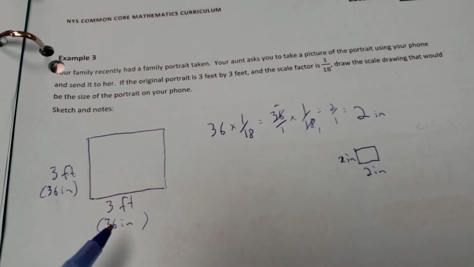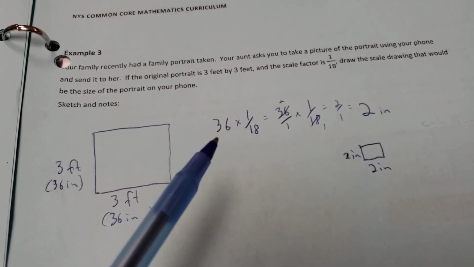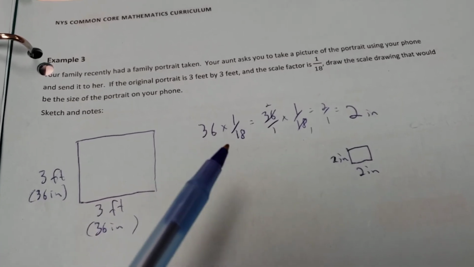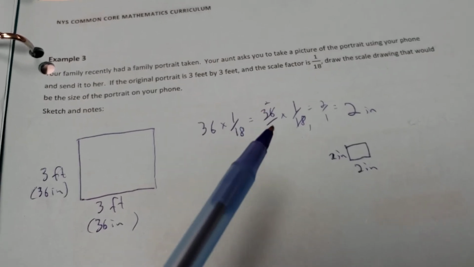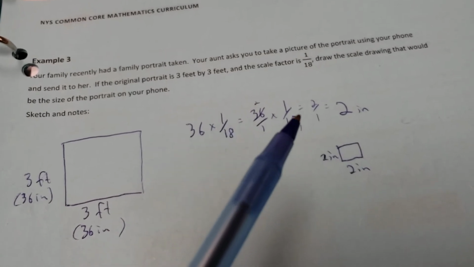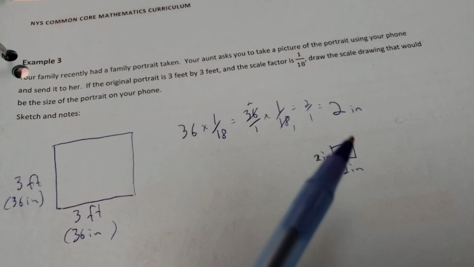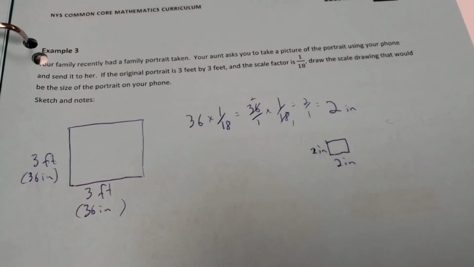So now, if I know the real measurement is 36, and the scale factor is 1/18, it's going to be 1/18 that size. So 36 times 1/18, put the whole number over 1 times 1/18, and I can cross cancel, divide them both by 18, and you get a 2 and a 1, and you get 2, so 2 inches. So really, it's a 2 inch by 2 inch picture when it's on your phone.